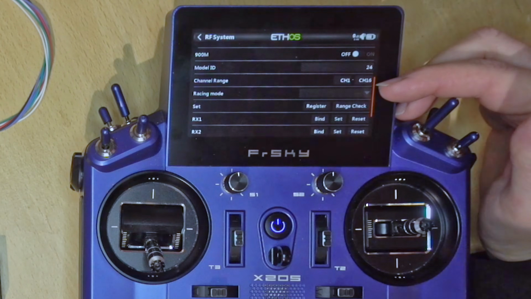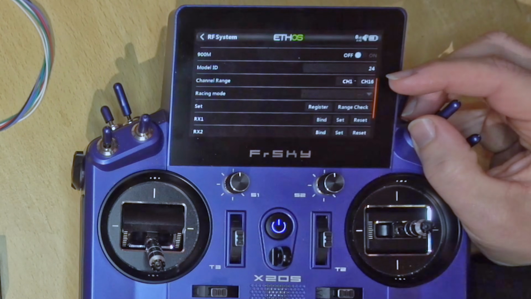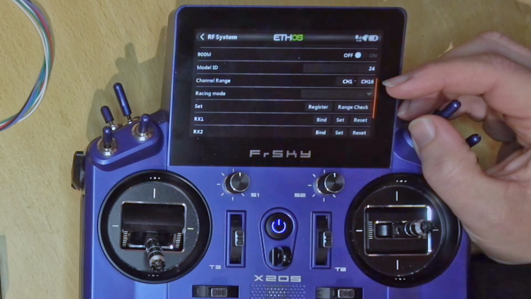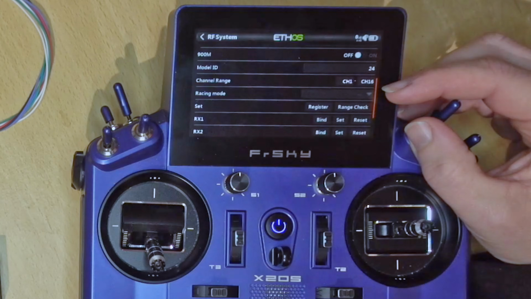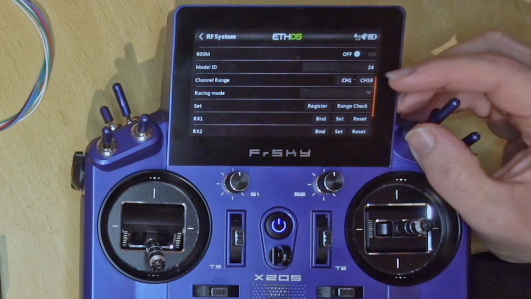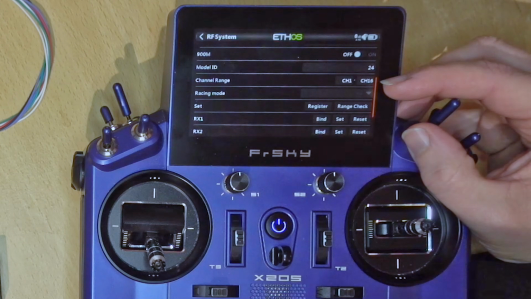The first thing that we need to check is this model range here. You need to make sure that this is on channel 1 to channel 16 at the least. If it's on channel 1 to channel 8, it will not work. You won't get the stabilisation features, or you might get them, but you won't be able to change them. So just make sure that's on channel 16, which should be the default these days.